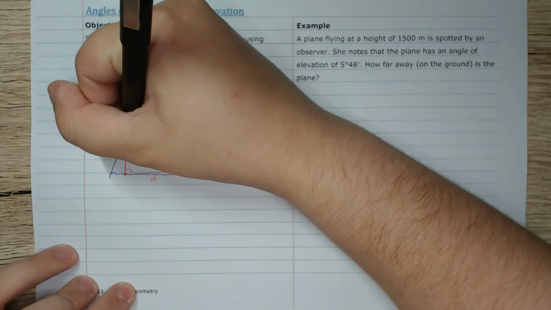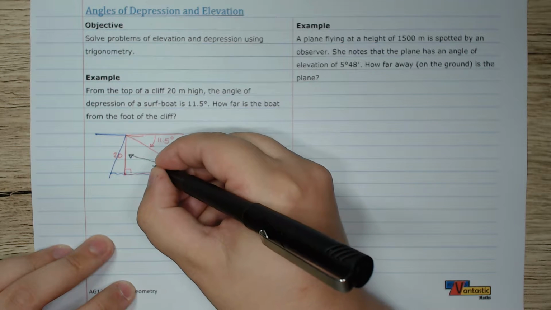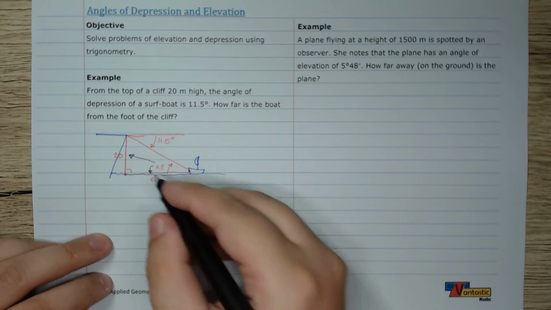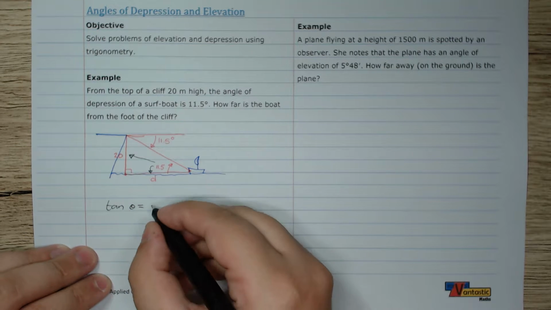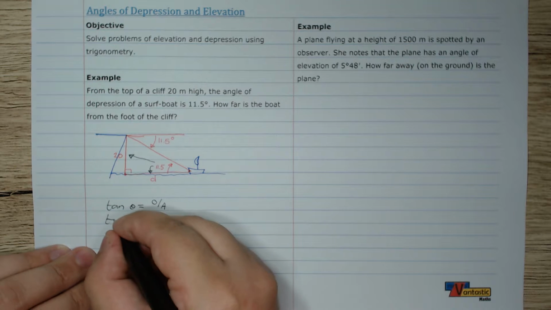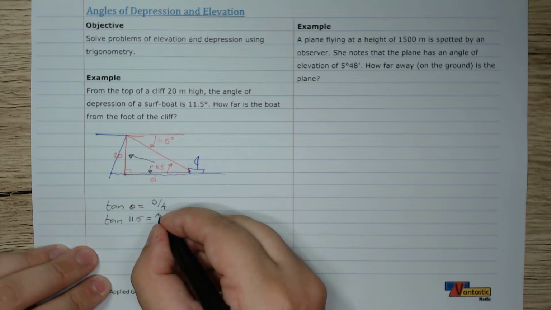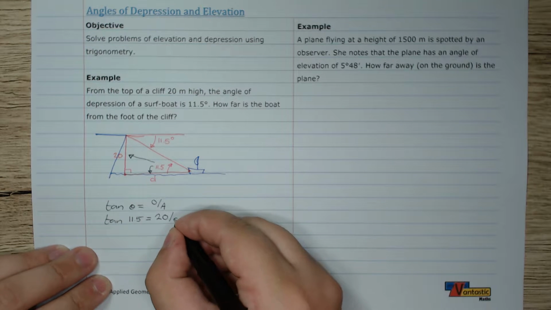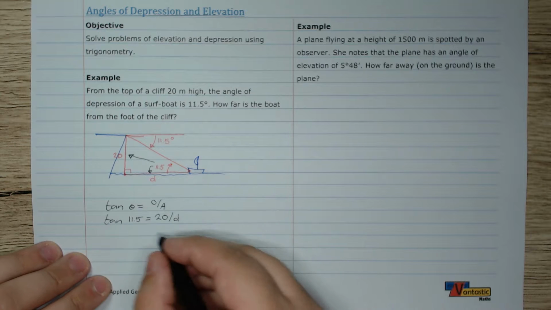We know how to solve those. We've got an opposite, we've got an angle, we want to know the adjacent. Opposite and adjacent, that's tan. So tan theta equals opposite over adjacent. Our angle was 11.5. Our opposite is 20, and our adjacent is unknown. I'll rearrange that.